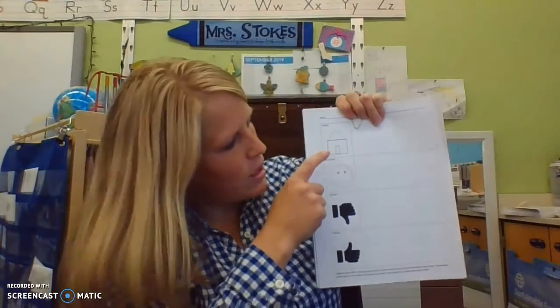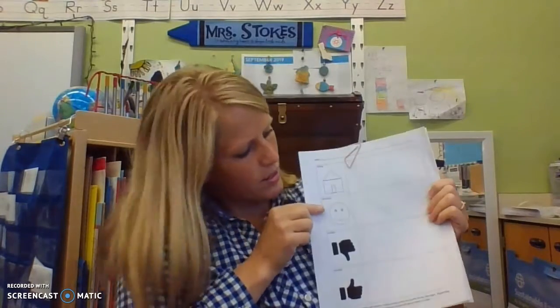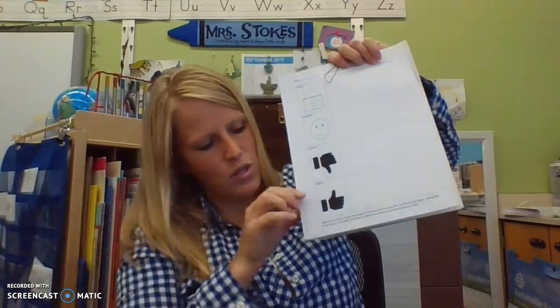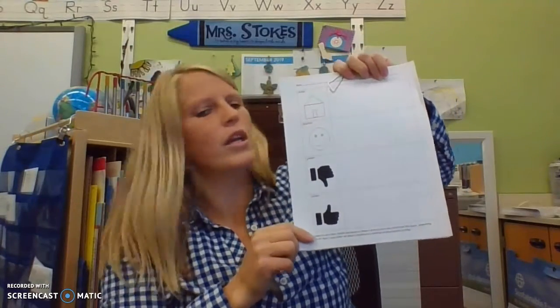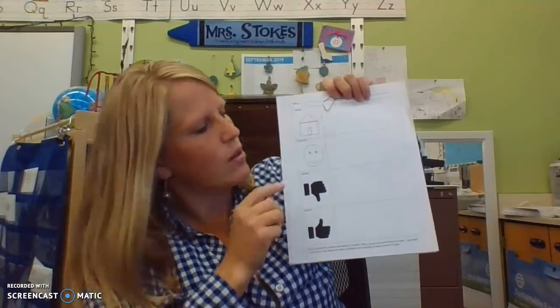So at the top, this top box is for the setting, and in class we make this symbol for setting when we're talking about where the story takes place. This box is for the characters. We make this symbol for characters when we're talking about the characters. We have the thumbs down for the problem in the story, then we have a thumbs up for the solution in the story. What I want your kiddo to do is just record what happened in the story.